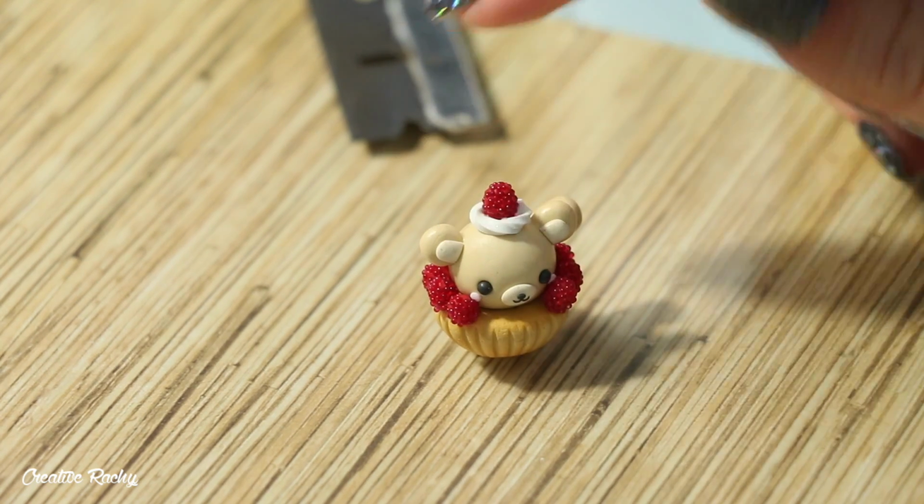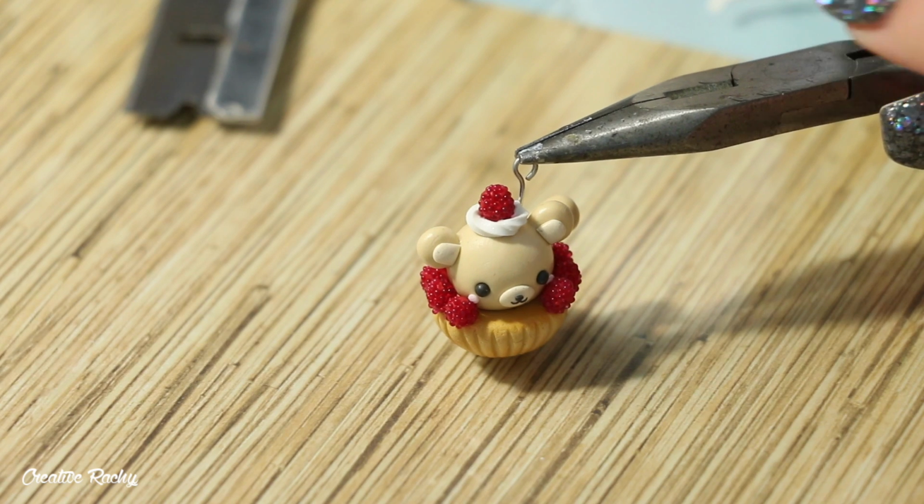To turn this little guy into a charm, I ended up adding an eye pin, and then it was time to bake it in my oven.